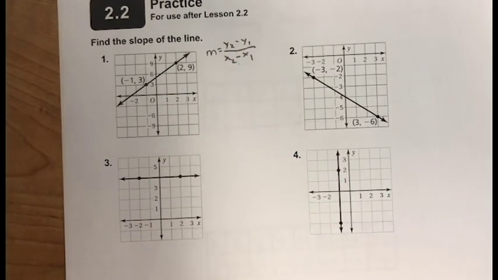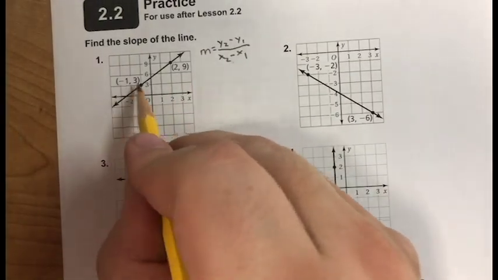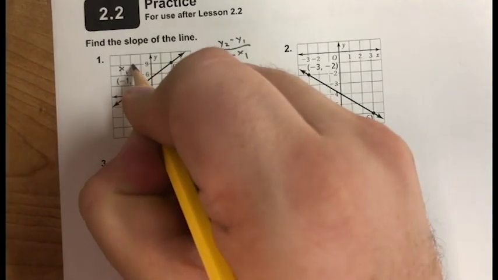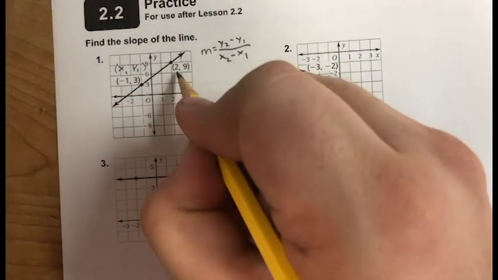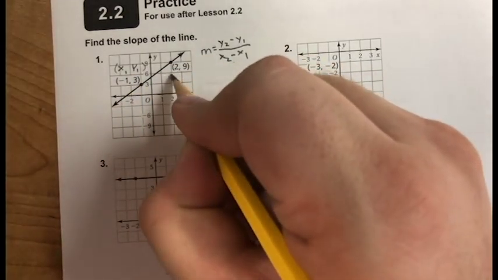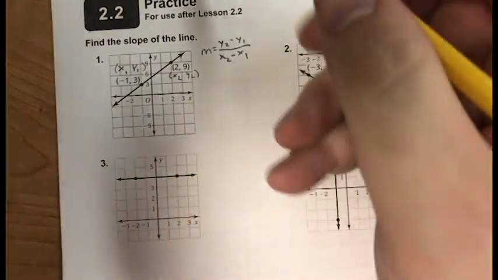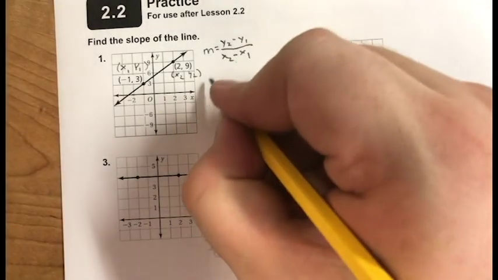Now that we know what this equation is, all we got to do is plug in things. So I'm going to say that this one is going to be my first set. So this will be x sub 1 and y sub 1. That's for my first ordered pair. And we're going to call this my second ordered pair. So we're going to label it as x sub 2 and y sub 2. And now that I've got these pairs labeled, it's just a matter of plugging things in.